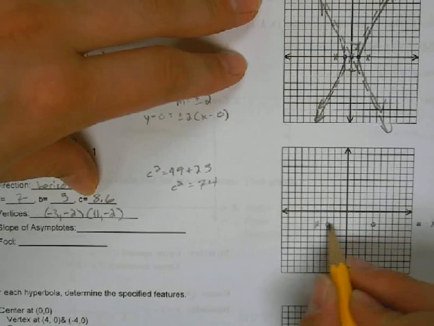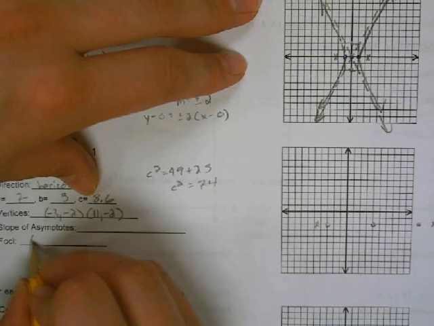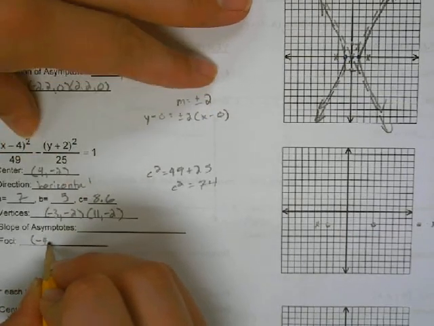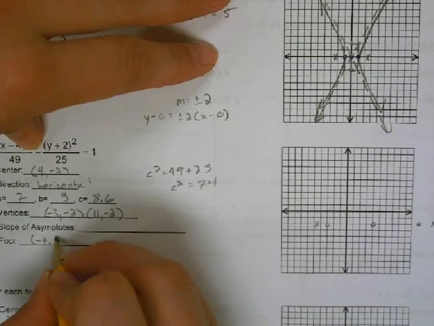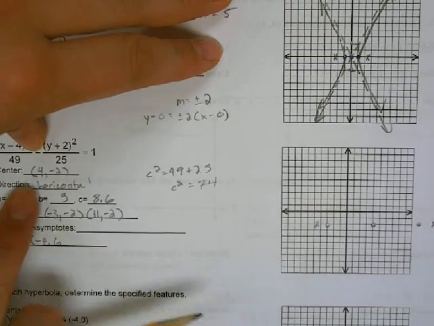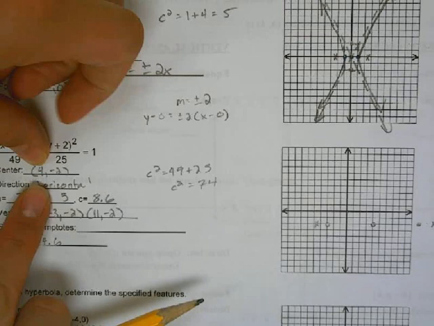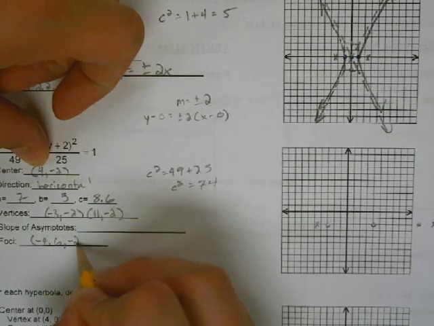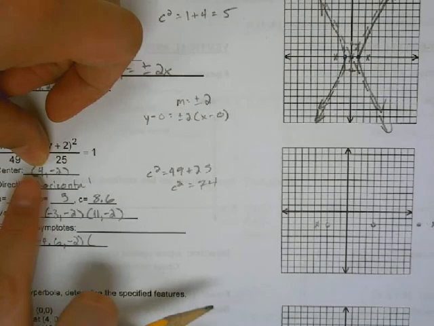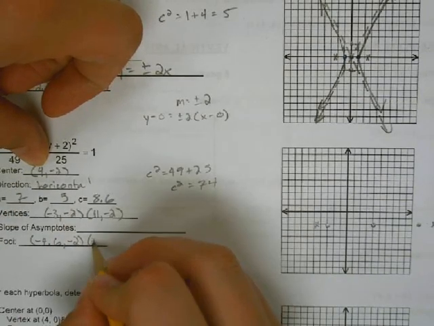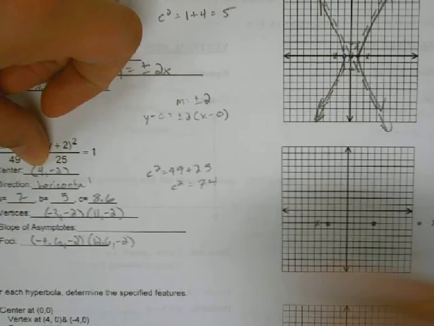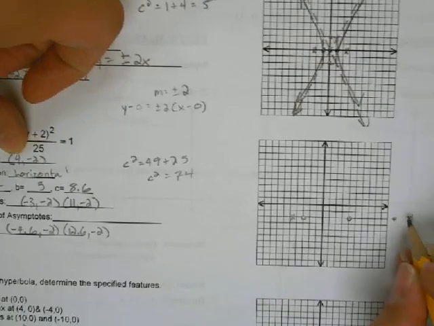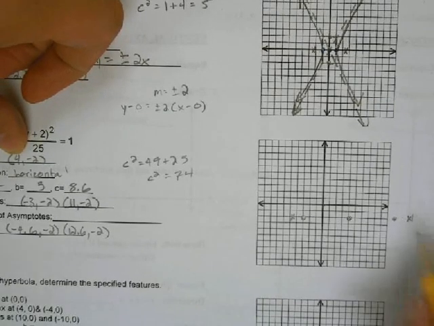We got negative 4.6, negative 2, which should be pretty easy because from the center, I subtract 8.6, I get negative 4.6, and it's still a negative 2. And then if I do 4 plus 8.6, I get 12.6, negative 2, which is where this little guy is, way out here. It's not even on the screen.